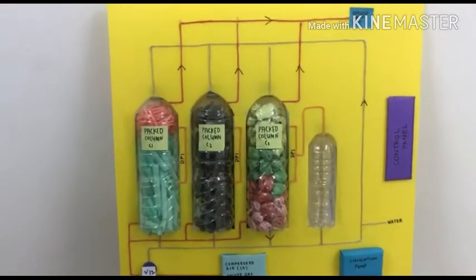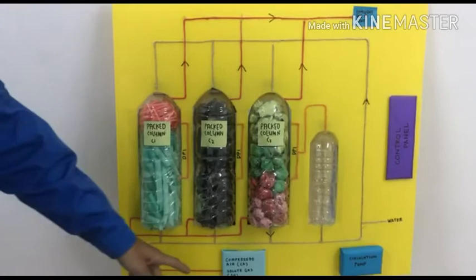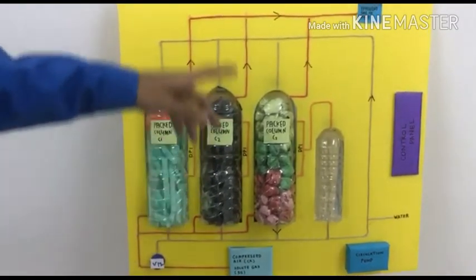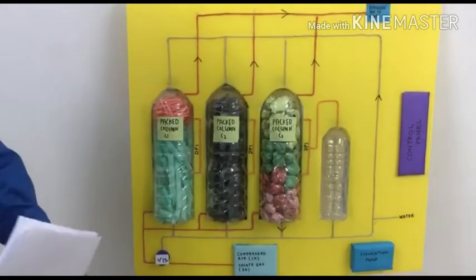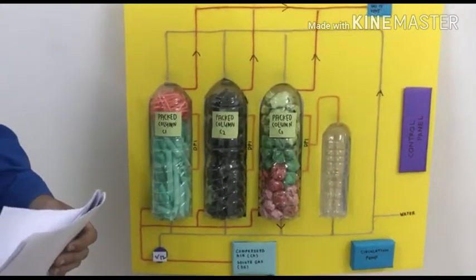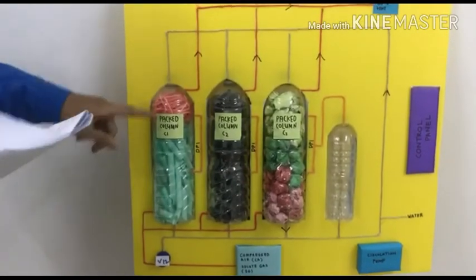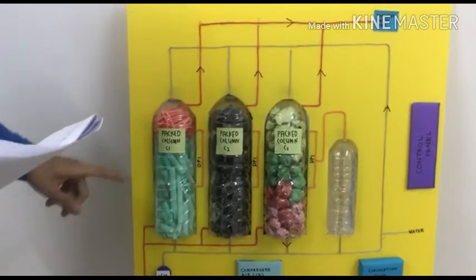for stabilization. After that, we open the valve for the compressed air and solute gas, which is an air mixture, to run in the system for 5 to 10 minutes to make it stable. Okay, what happened in column 1?